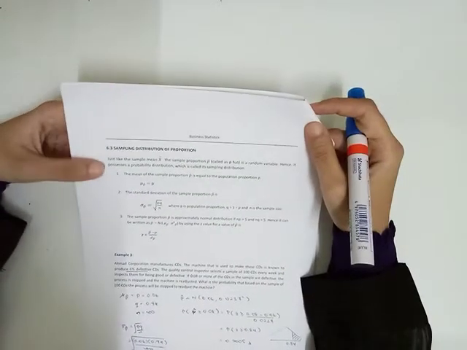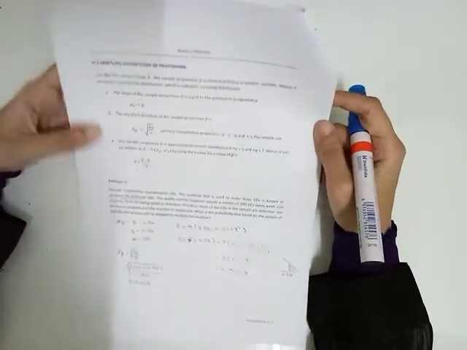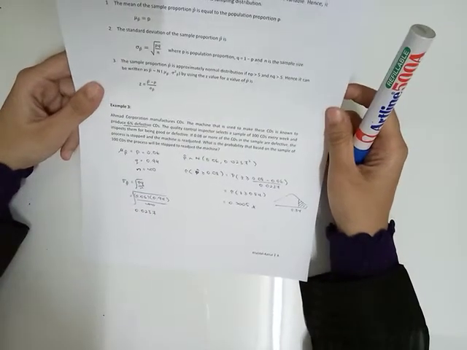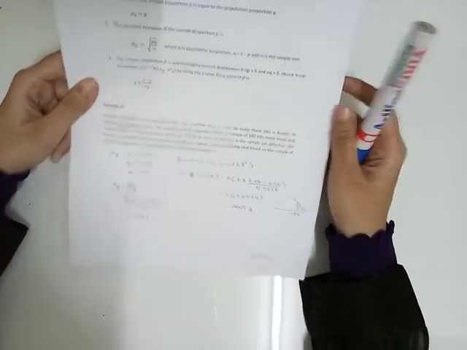Alright, look at the sampling distribution of proportion. Okay, yang kat sini saya dah terangkan tadi kan. Okay, I have explained that. Next, kita go through example 3.